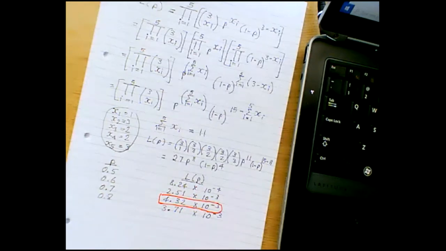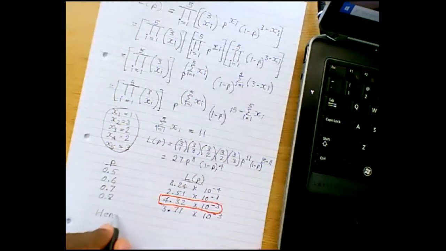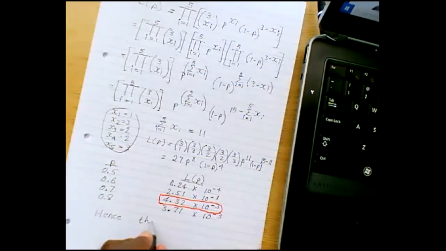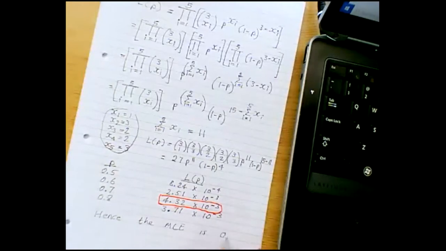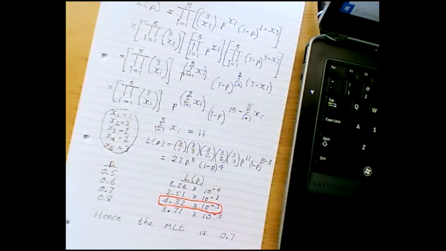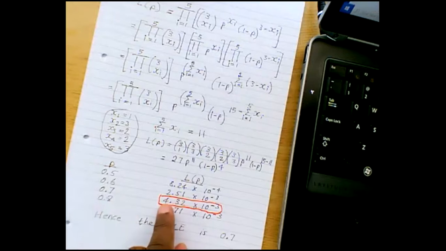So the MLE, hence, all right, the MLE is 0.7, because 0.7 corresponds to the largest likelihood value.